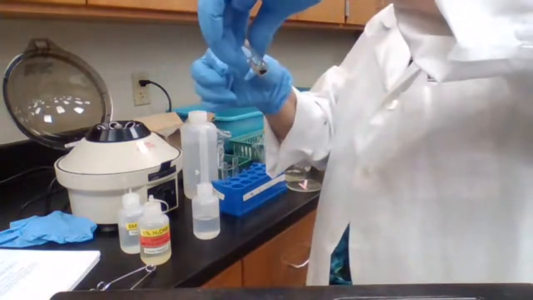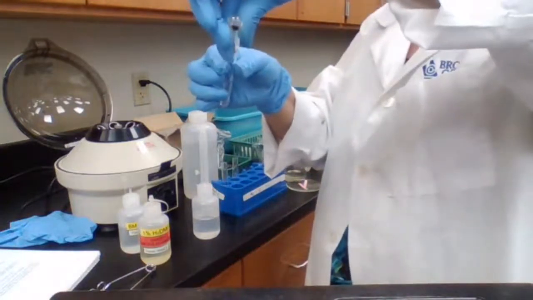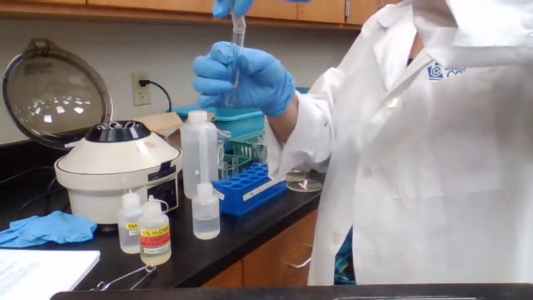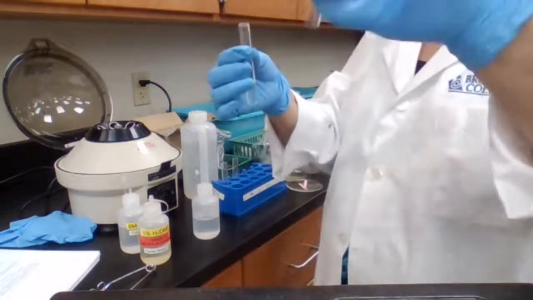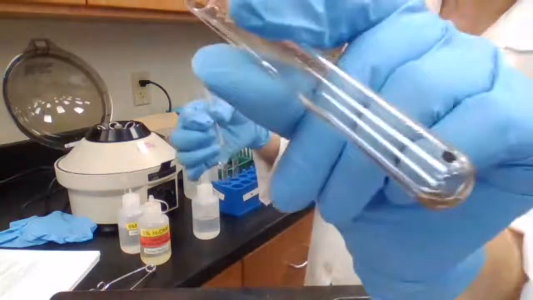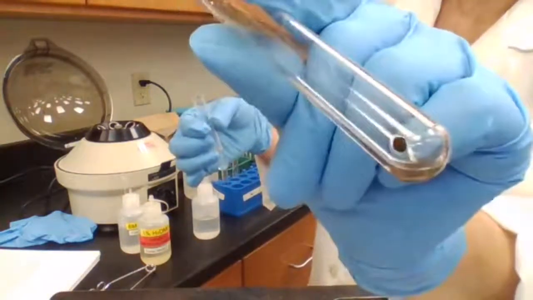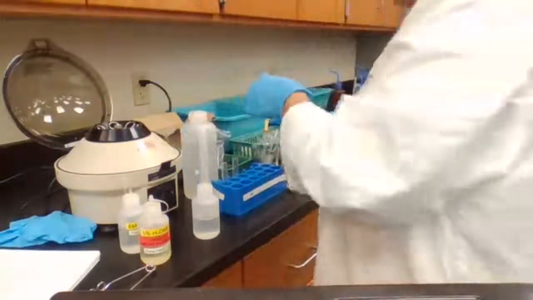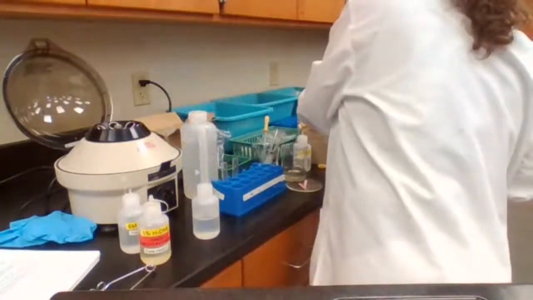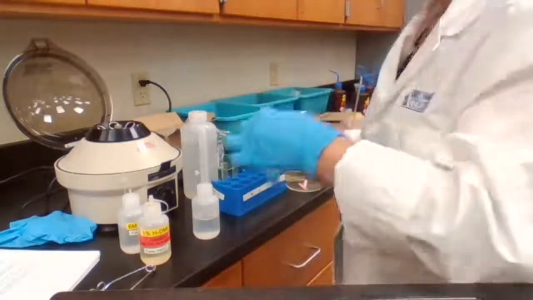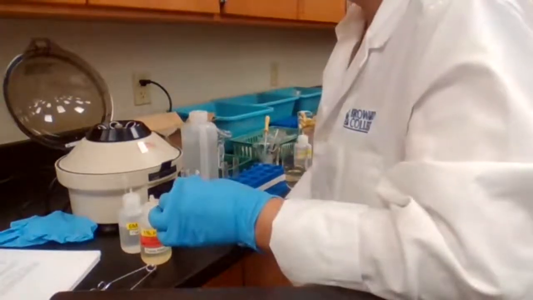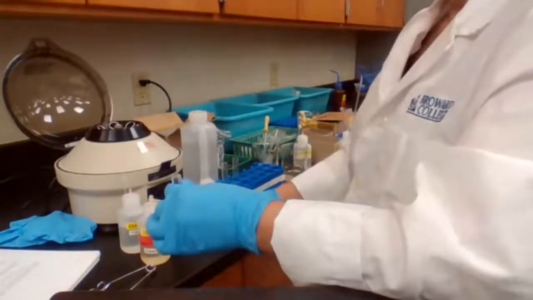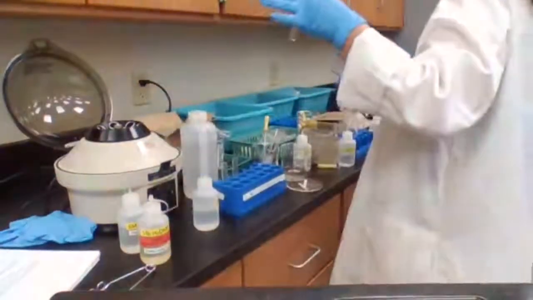Next, 3I. This is the leftover of the 3H2. For 3I, we're going to add HCl until the solution is acidic.